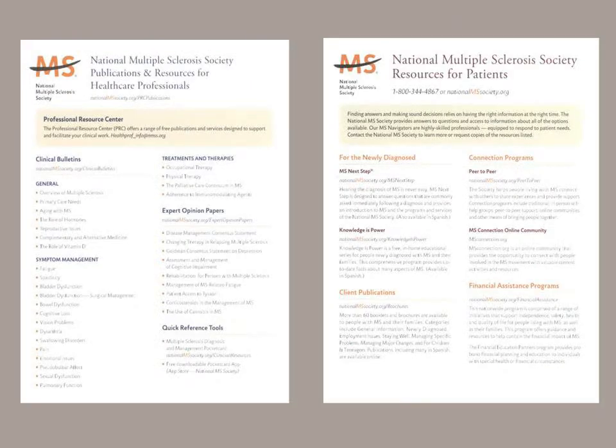These are two forms that the provider should keep themselves. Publications and resources for healthcare professionals is a list of literature and resources specifically for the healthcare professional. They are available at the MS Clinical Care Network under Resources and Tools or by emailing the HealthPro email address. The resources for patients includes resources available for their patients living with MS, and it's a good reference guide for the clinician to keep and refer to when working with patients who have MS.